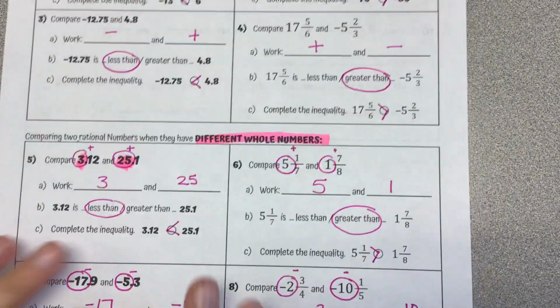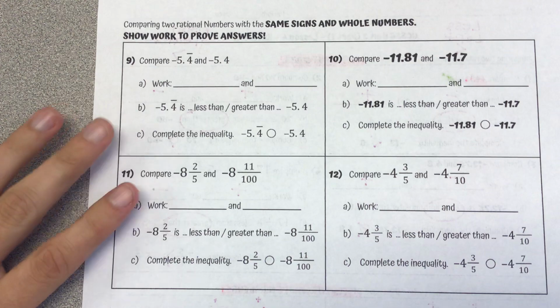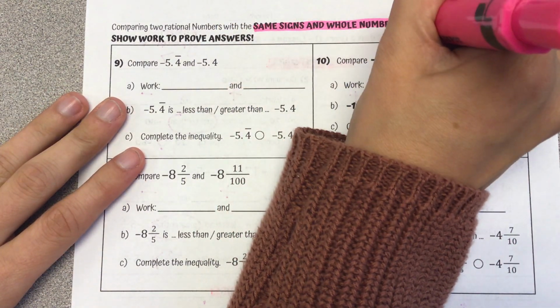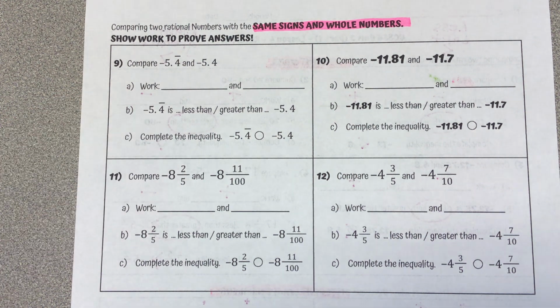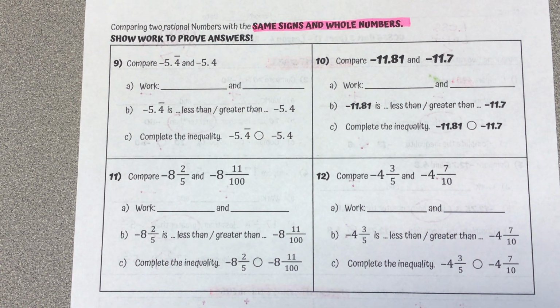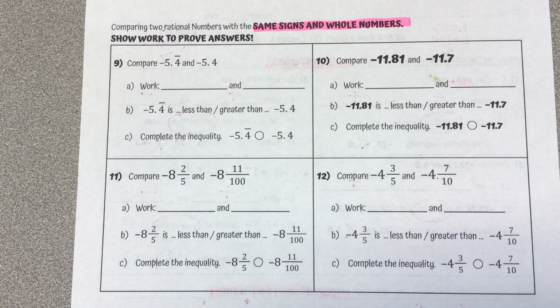So that was with different signs and different whole numbers. Now let's look at some that have the same sign and same whole number. That means we have to actually look at the decimal or the fractional value to figure out which one is smaller or larger. So let's look at number 9.